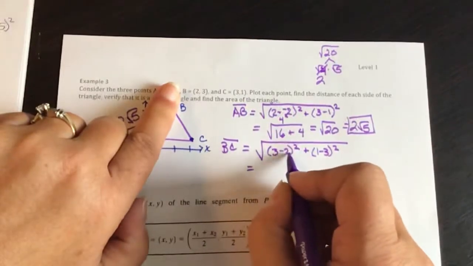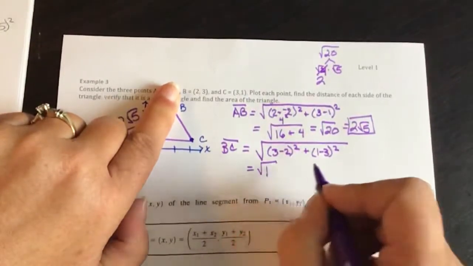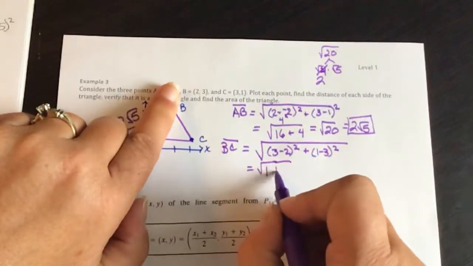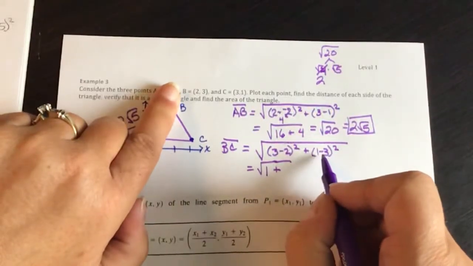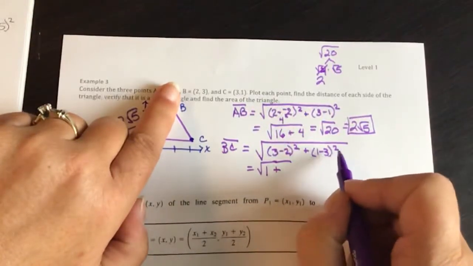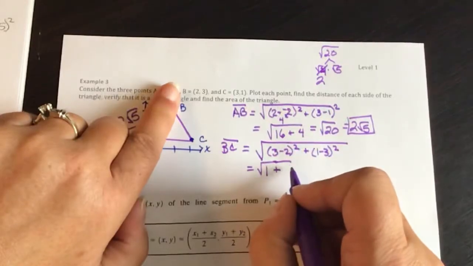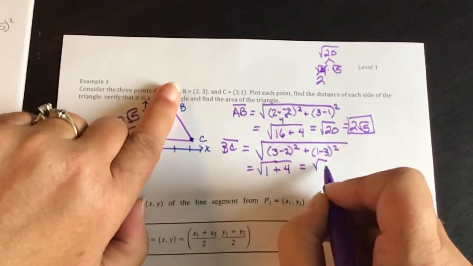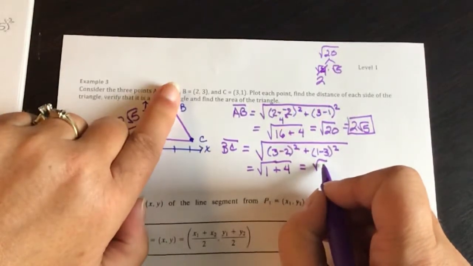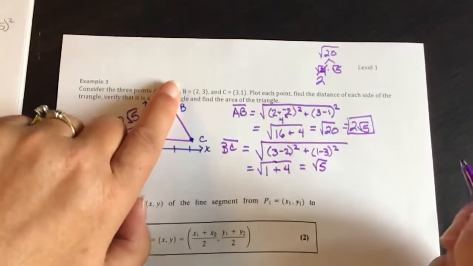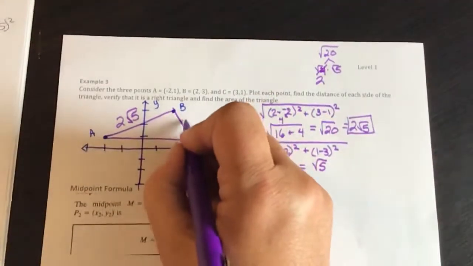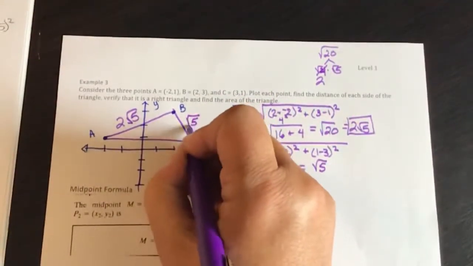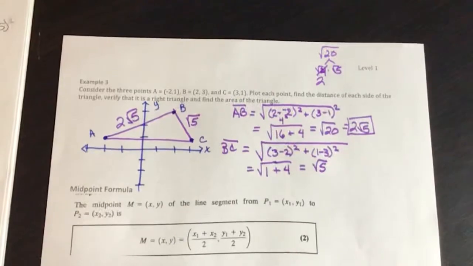So 1 squared is 1, and then I'm going to add to that 1 minus 3, which is negative 2. I square that. Negative 2 times negative 2 is positive 4. So side BC is the square root of 5. All right, so I can label that over here. Square root of 5, that's in simplest form.